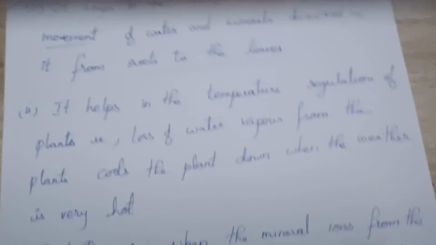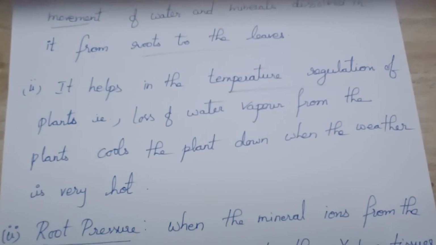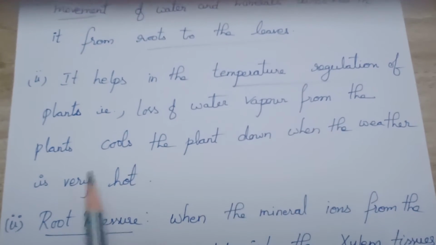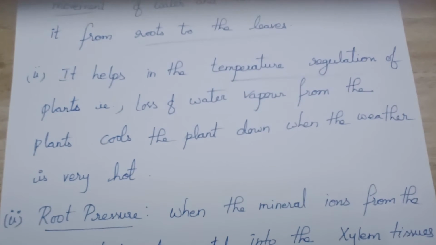And also it helps in the temperature regulation of plants. That is, loss of water from the plant cools the plants down when the weather is very hot. So during daytime it will happen. When it is night, there is no heat. That much evaporation will not be there, so loss of water will not be there during the night time. So there will be a lagging in the transportation of water and minerals.